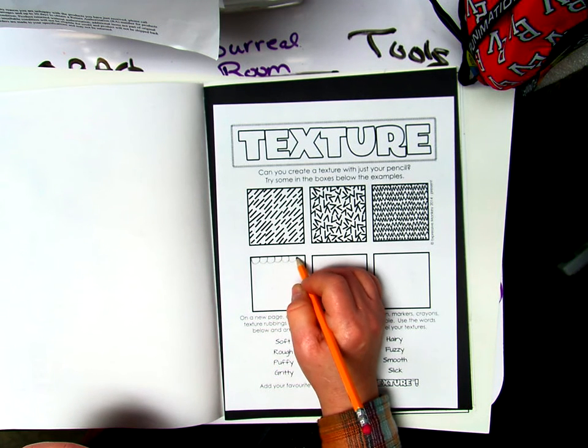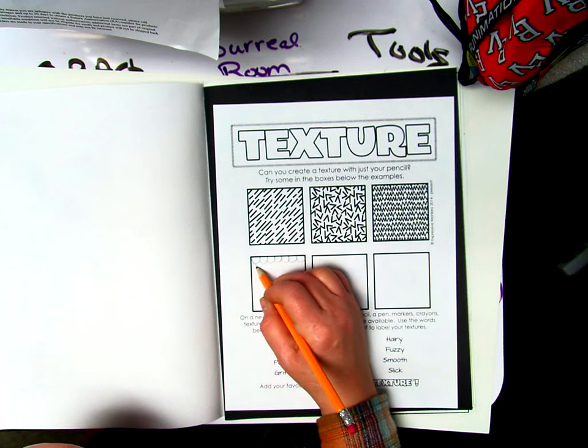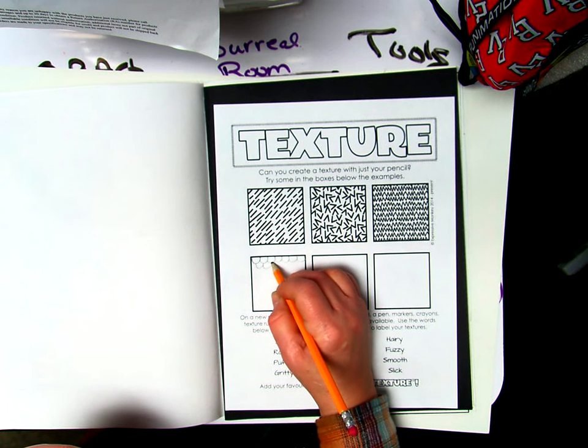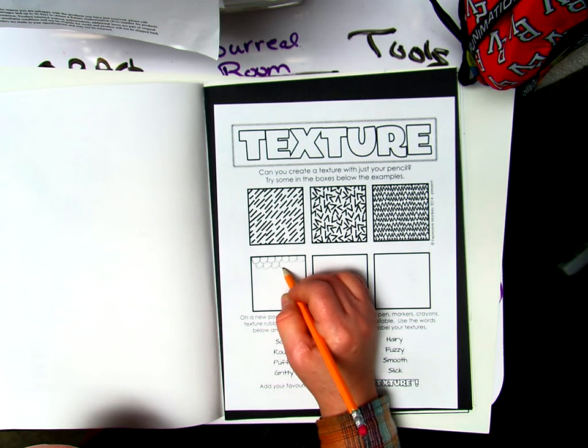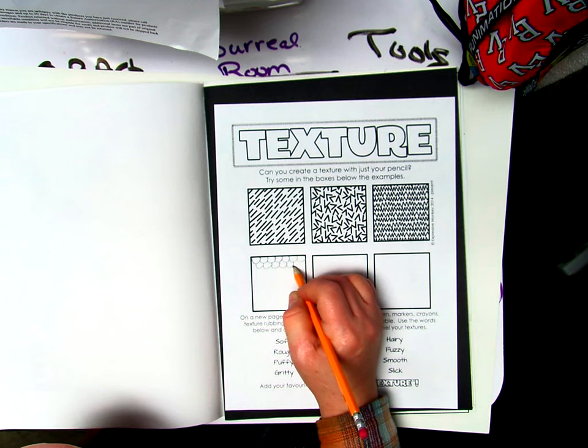If we have a scaly feeling, you can imagine that this might feel something like if you were touching a snake or a reptile. So this would be my first texture.